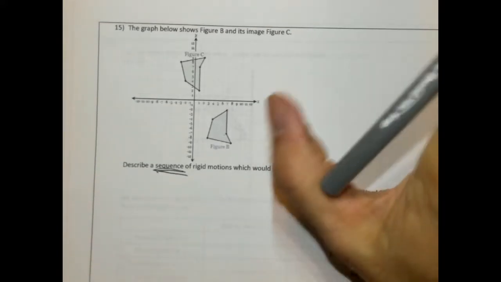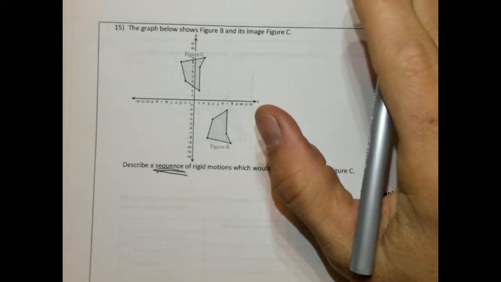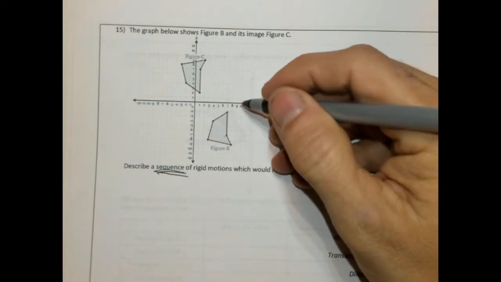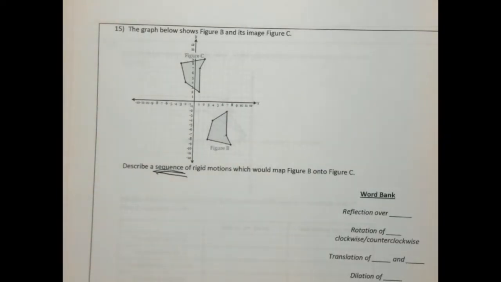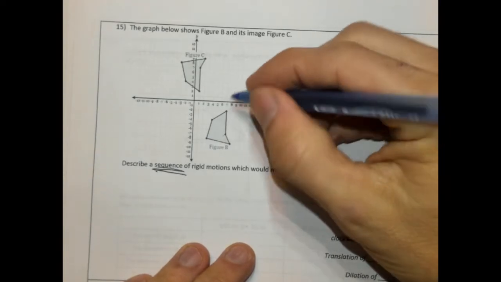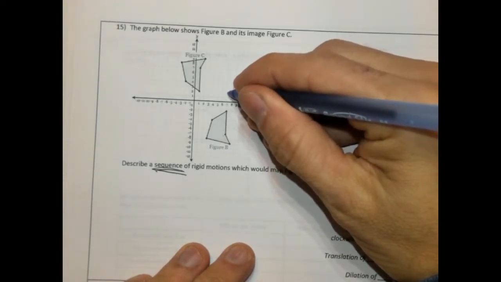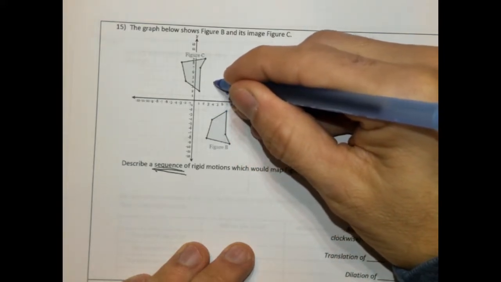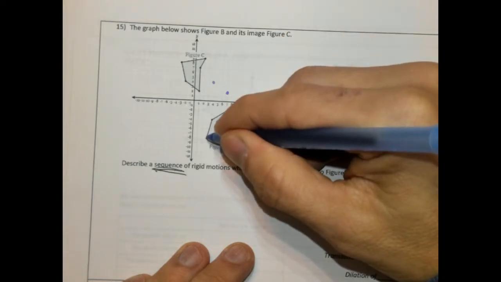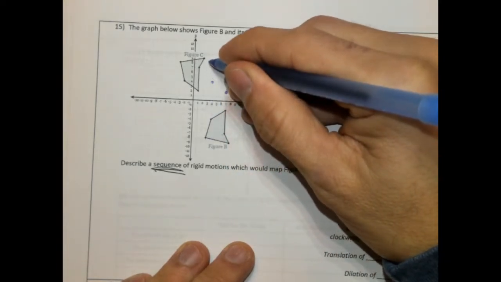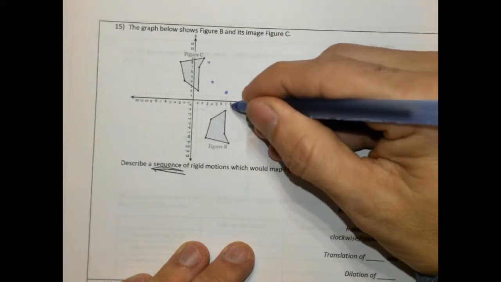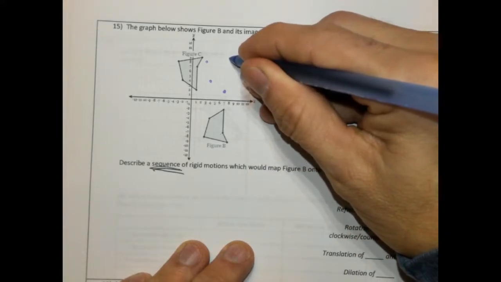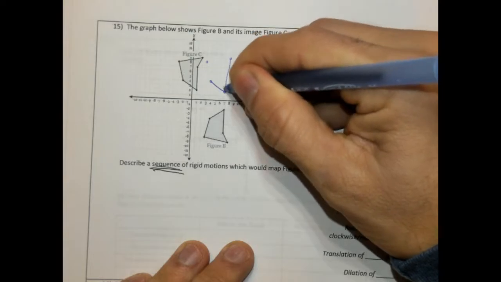Personally, I would start with, there's multiple ways of doing this, so this is not the only way. I would reflect it first, over the x-axis. So if you reflect it over the x-axis, this is -4, so this should be +4. And then this is -8, should be +8. And this is -9, so this should be +9. So if you reflect it over the x-axis, it's going to look like that.